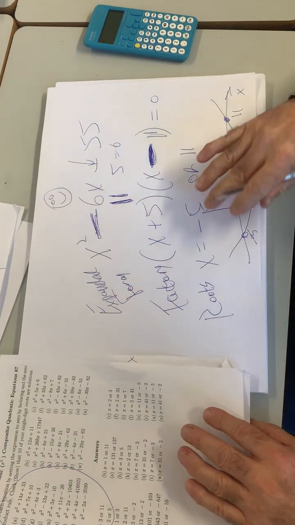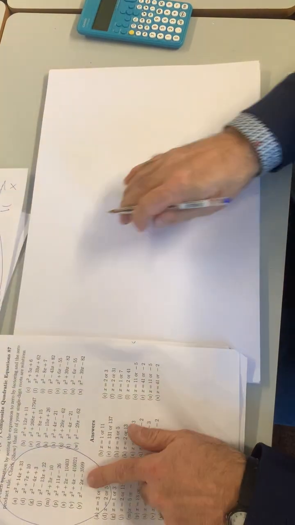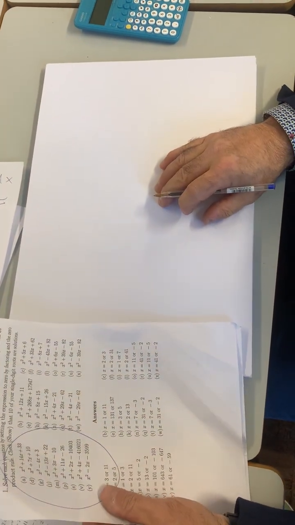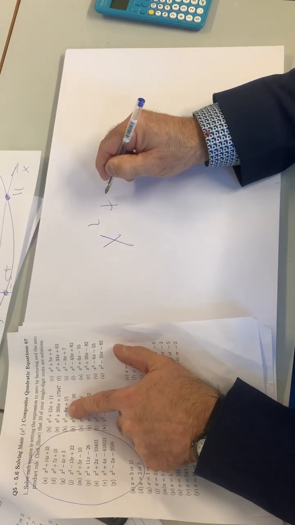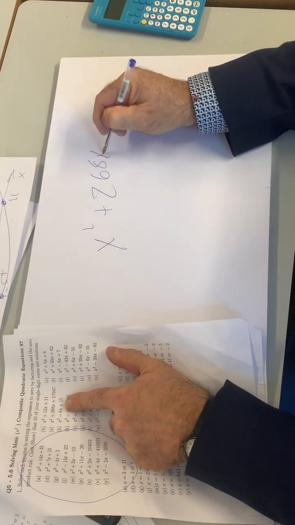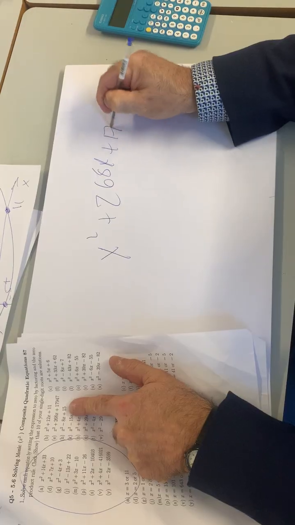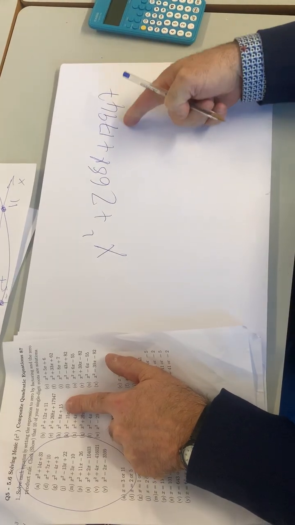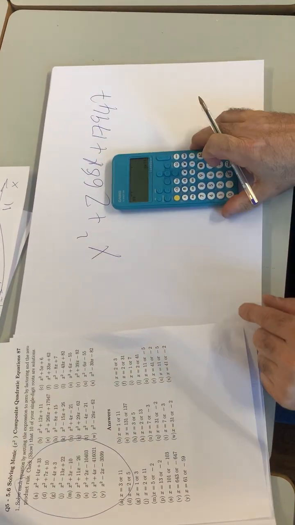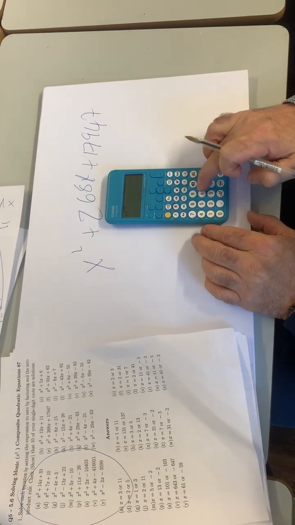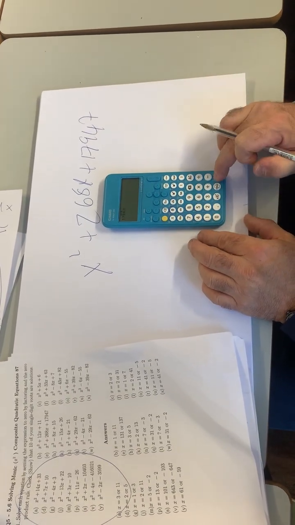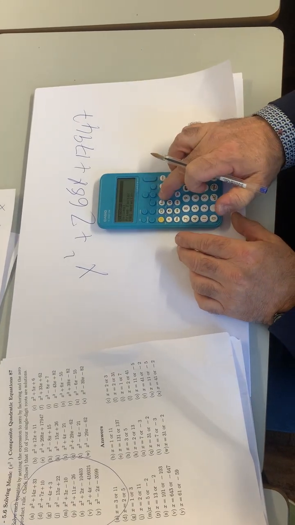Just for fun, we do something crazy, like this one: x squared plus 268x plus 17947. Just a crazy question. None of us know what the factors of this are. We're expecting a bit of fun when we go to our calculator. So we go 17947 equals prime factors.